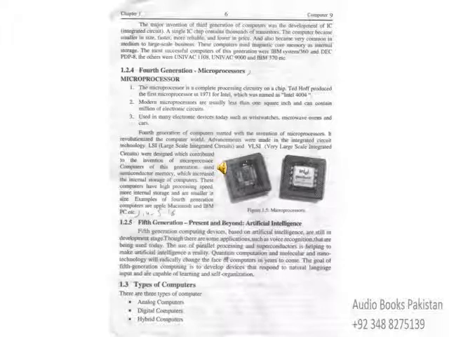The fourth generation of computers started with the invention of microprocessors. It revolutionized the computer world. Advancements were made in integrated circuit technology. LSI, large-scale integrated circuits, and VLSI, very large-scale integrated circuits, were designed, which contributed to the invention of the microprocessor.